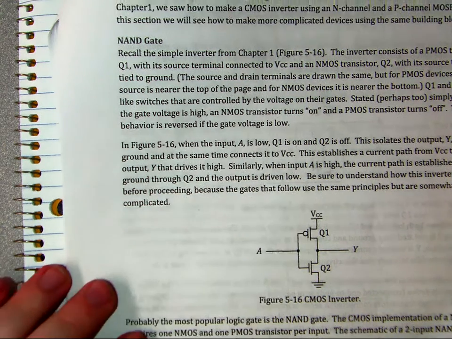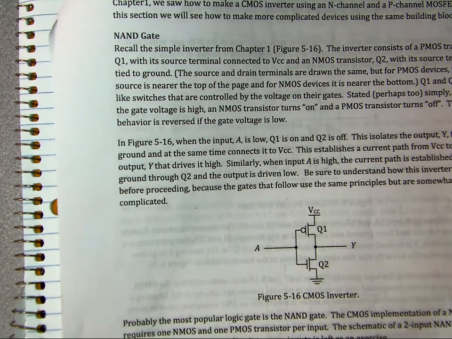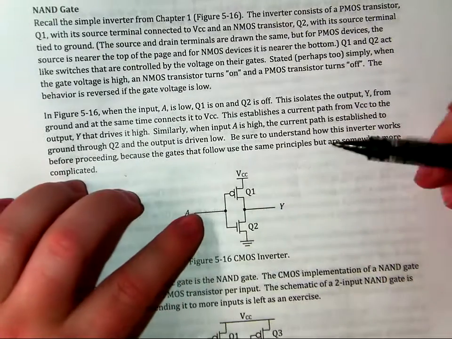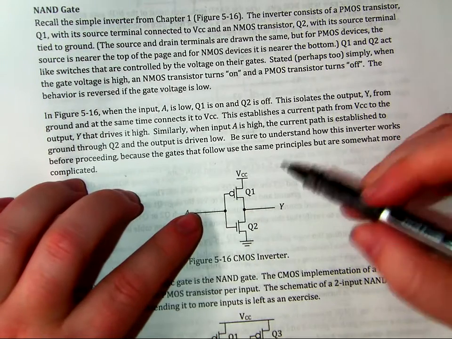Okay, welcome to part 3. So what we have here, and I'm just going to use the book on this one. It's actually a pretty good section.